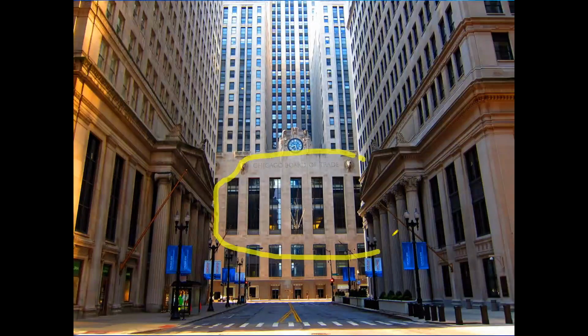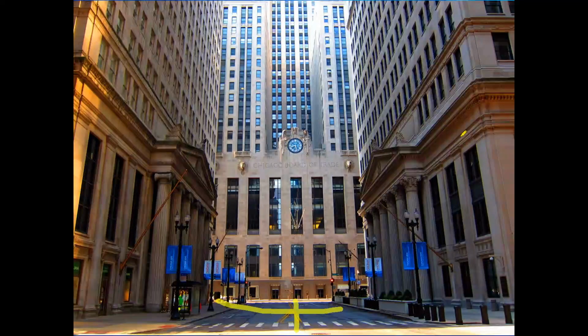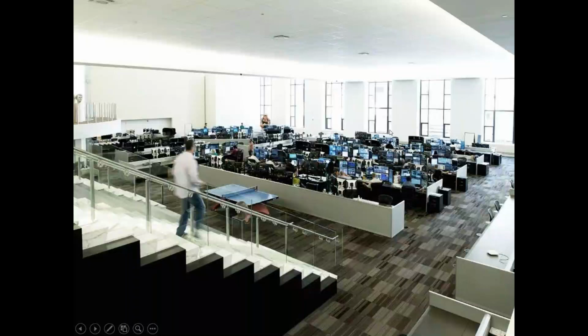I popped up on the radar of one of the largest volatility arbitrage firms in the country, headquartered right here. Everybody should know what that building is. That's the Chicago Board of Trade, the intersection of Jackson and LaSalle, baby. I had an absolute blast when I was in Chicago. I helped build a hedge fund.